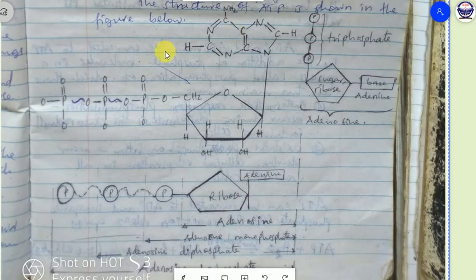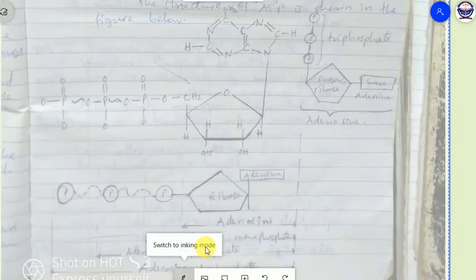As you can see, here is our phosphate. This is one phosphate, here is another phosphate, and here is the third phosphate. So we have the first, the second, and the third phosphate. Here is the ribose sugar, and here is our organic base, which is adenine.